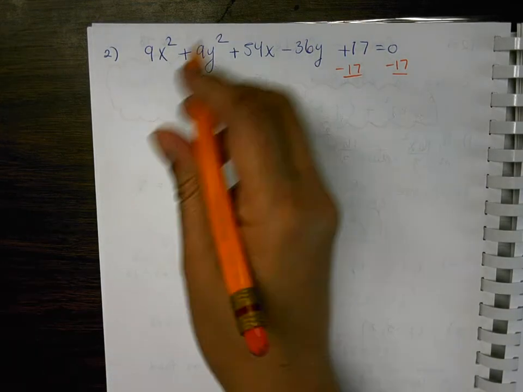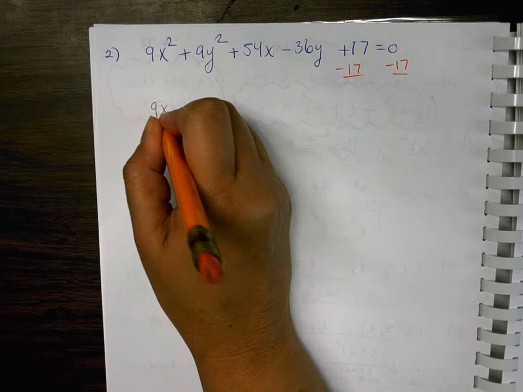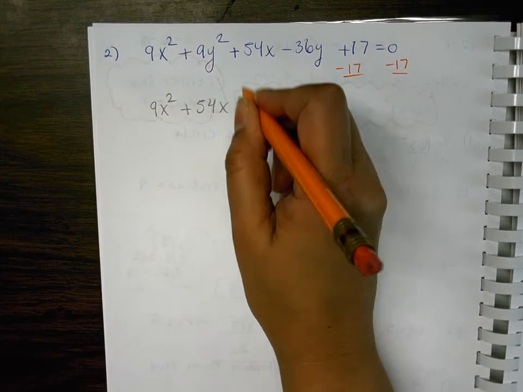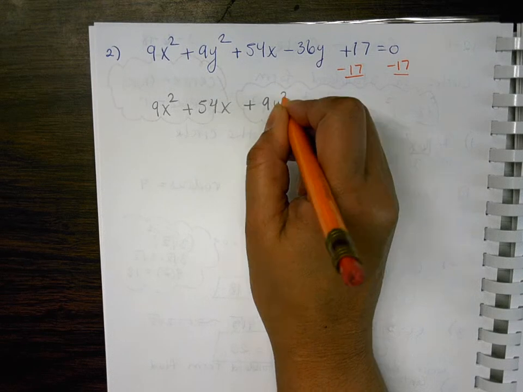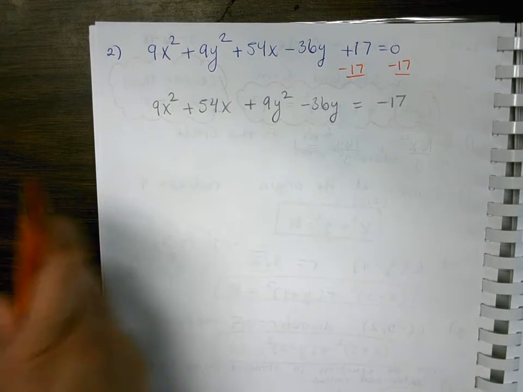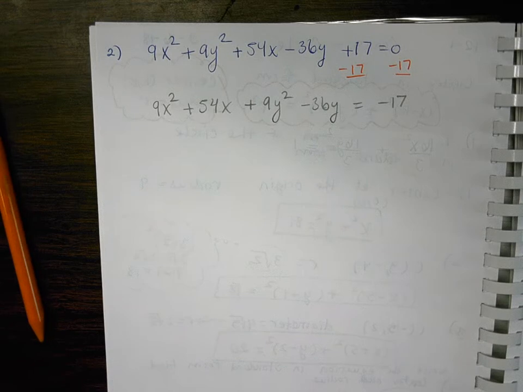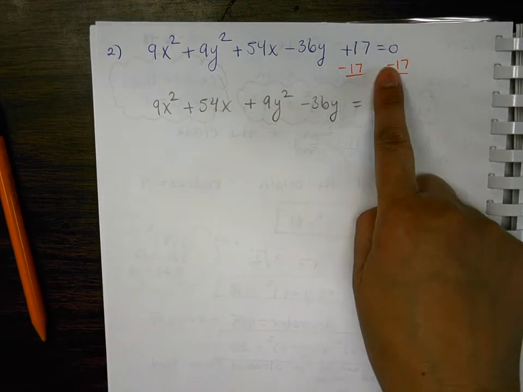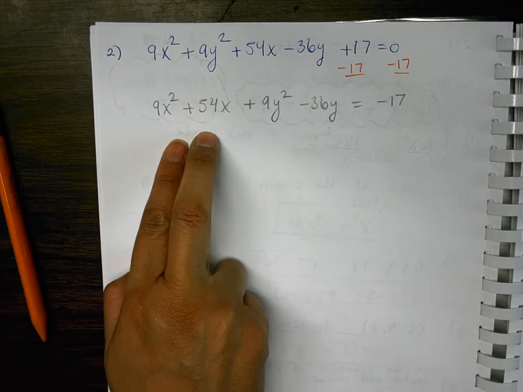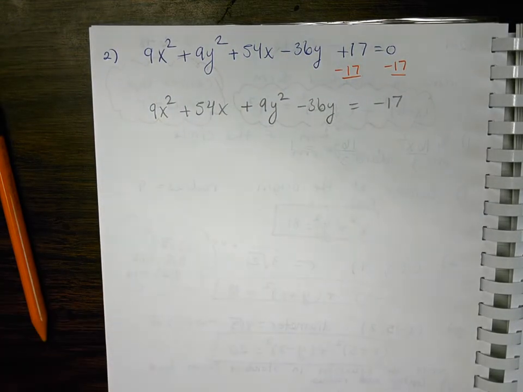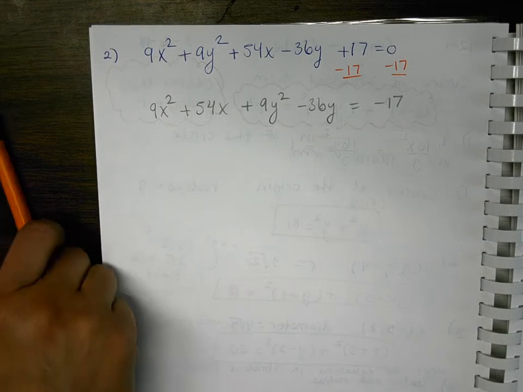All right, so here's what it looks like. 9x squared plus 54x plus 9y squared minus 36y equals negative 17. That was not a hard step. All I did was move things around. This guy moved over. I moved the x's together and the y's together, and that's all I've done. So far, so good?